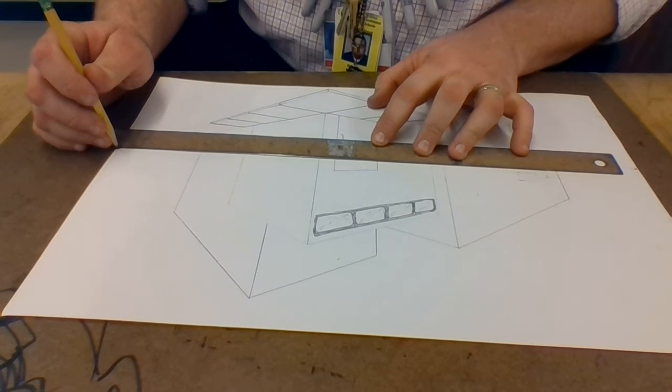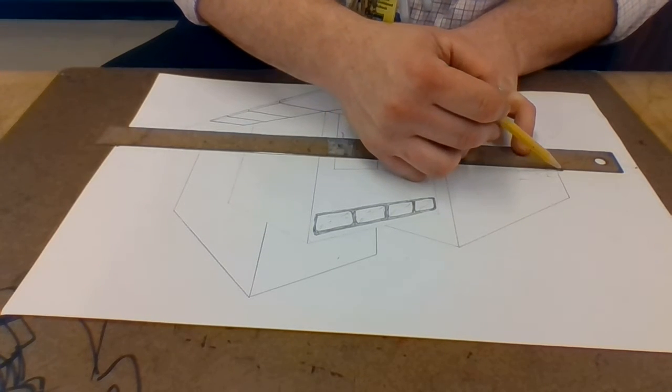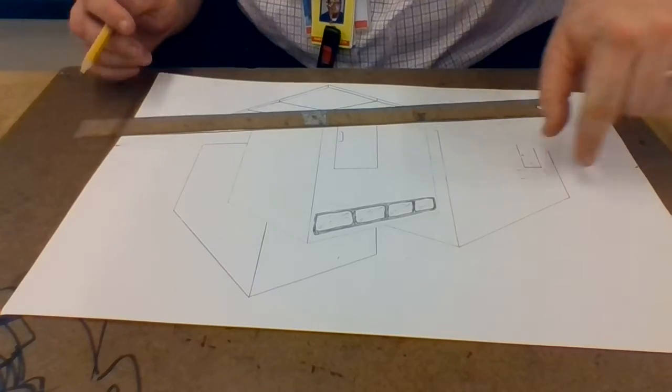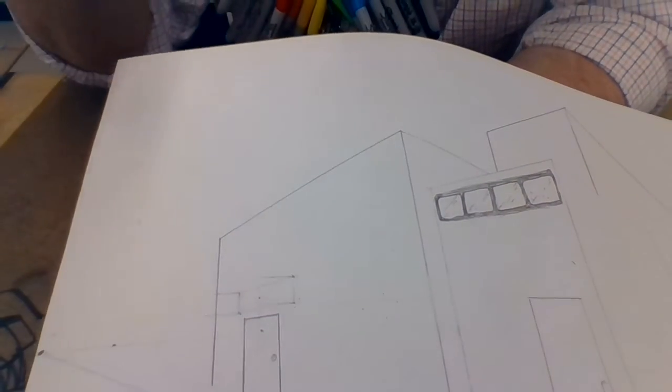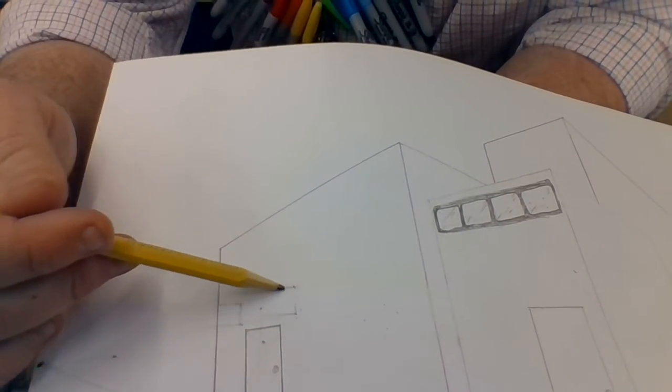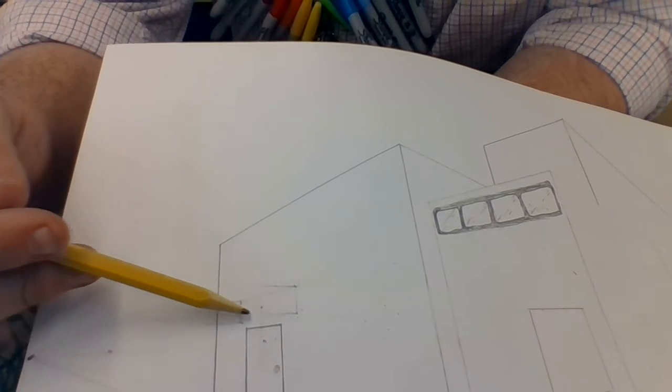And now it should look like they're bars that are sticking out from the building. You see that? So there's the rectangle that I drew. And then those are the bars that are sticking out.